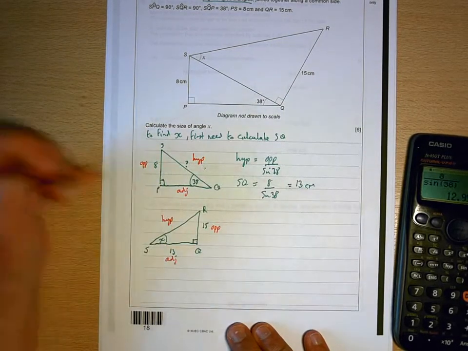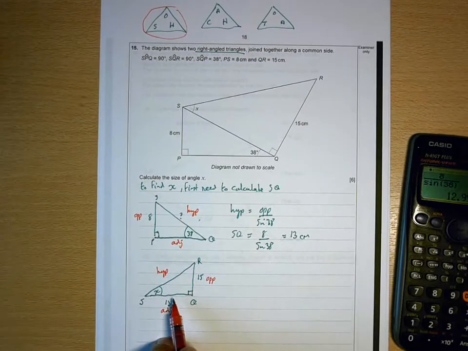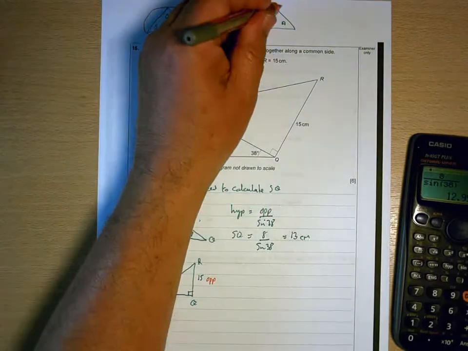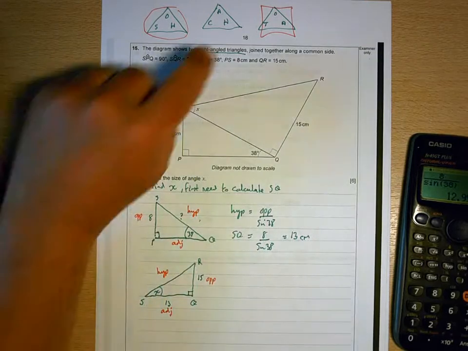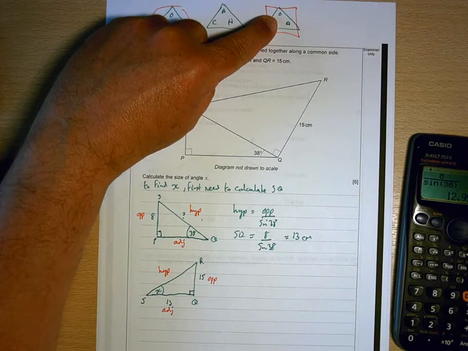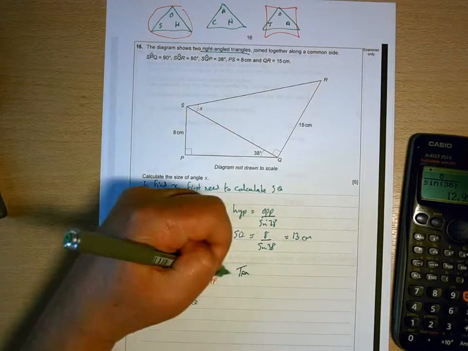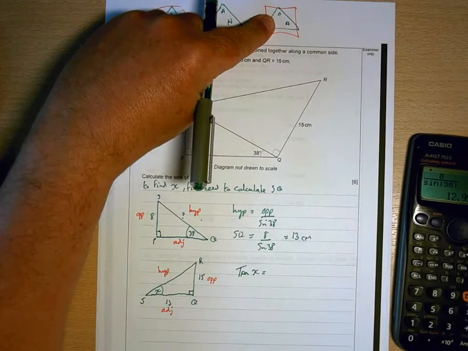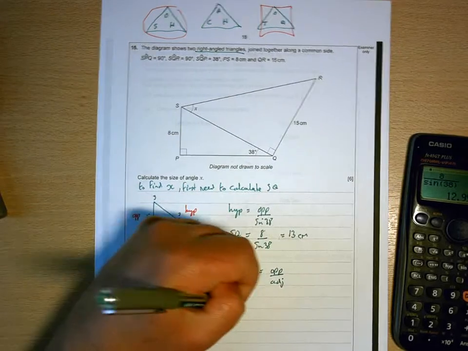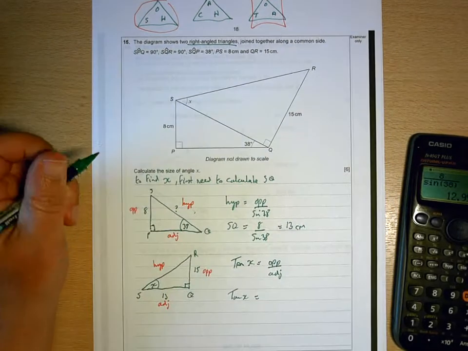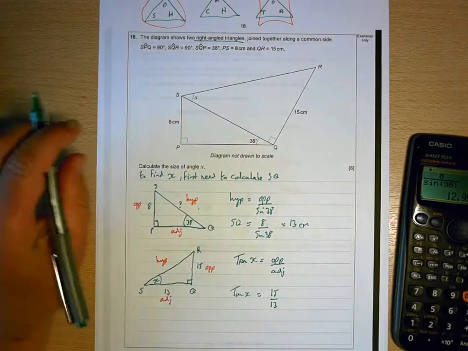Hypotenuse. Adjacent. So the two sides I know are opposite and adjacent. Opposite and adjacent are in the tan triangle. And if it's an angle I'm trying to work with, then that's the letter that I cover up. So tan of my angle is opposite over adjacent. So tan of x is opposite 15 over adjacent 13.